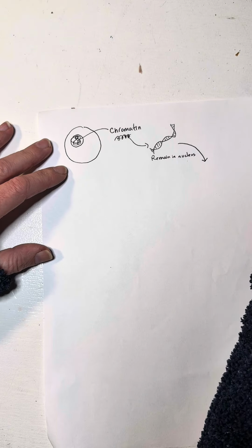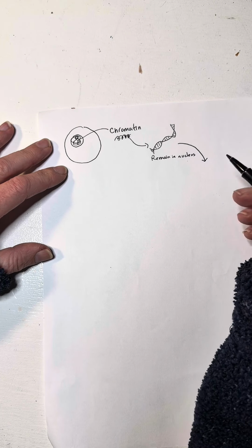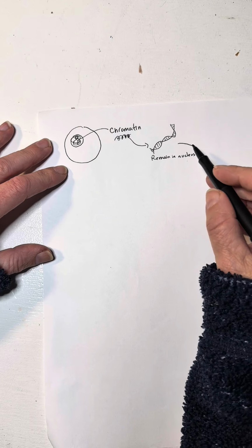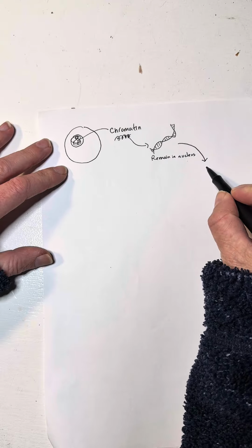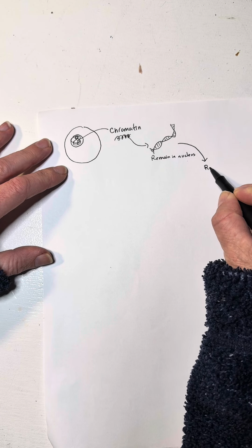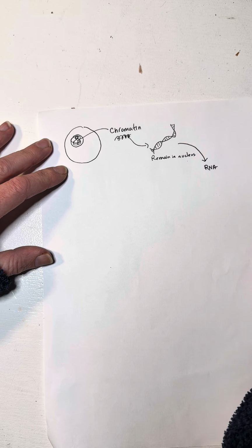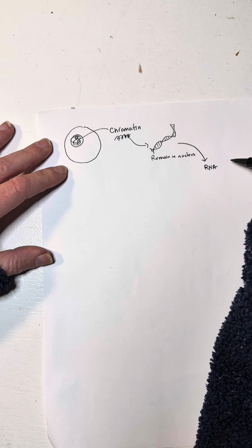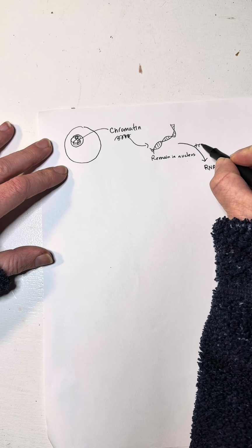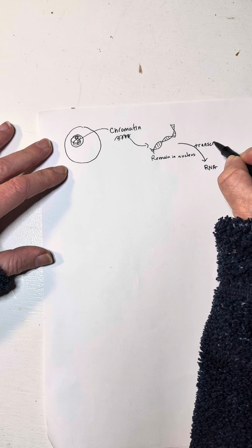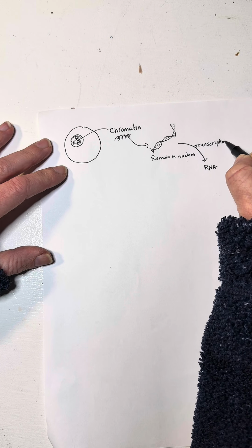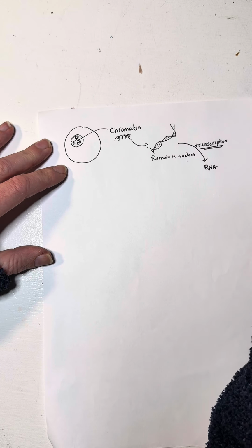Nobody touches it, but most of us have read some part of the Constitution because copies of it have been made. So this DNA can be turned into copies of needed sections, and those needed sections are RNA. The process of making that RNA is called transcription. This is going to be the focus of today's video.